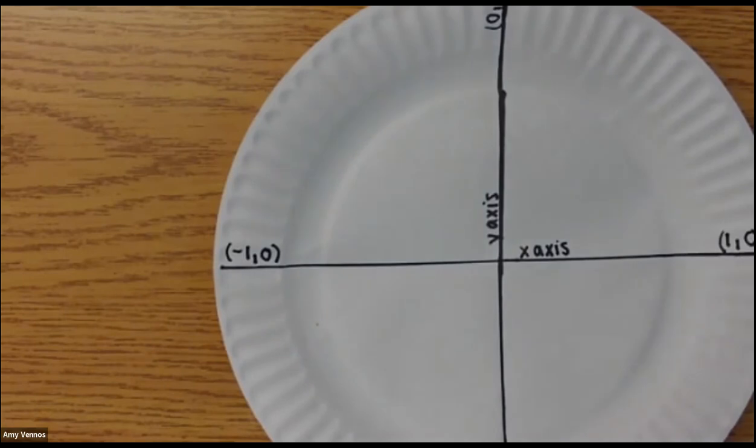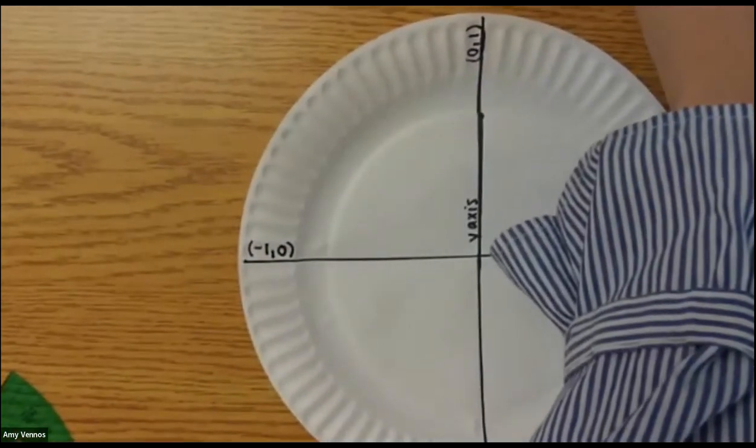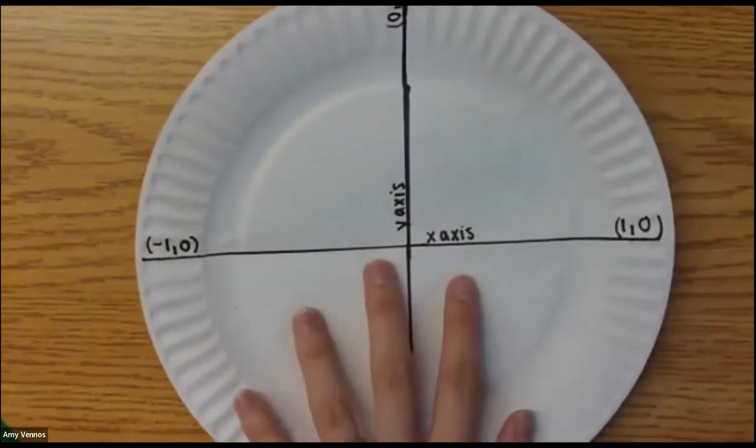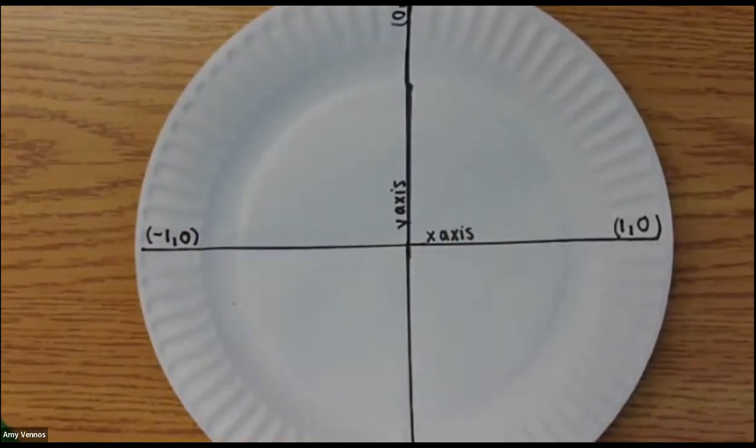Why is this backwards? Let's be kind of upset. Oh, we can see it here. That's it. So what we've done is label the x-axis, the y-axis, and the points that represent those on the x and y-axis. Any questions so far?